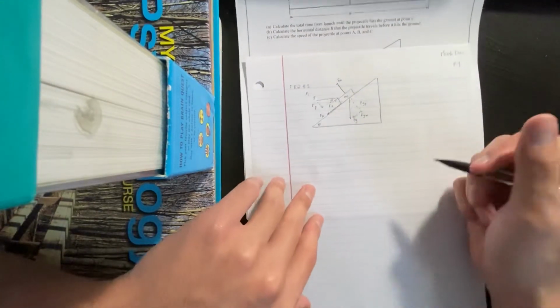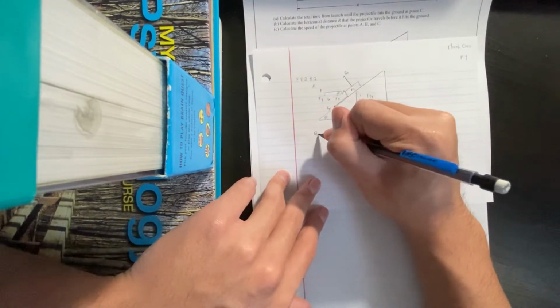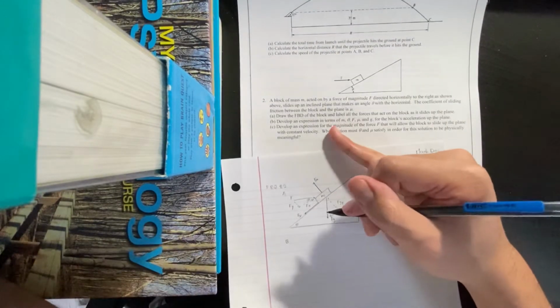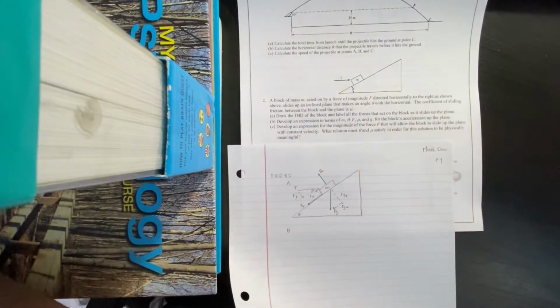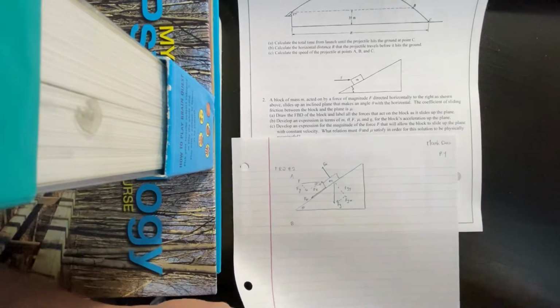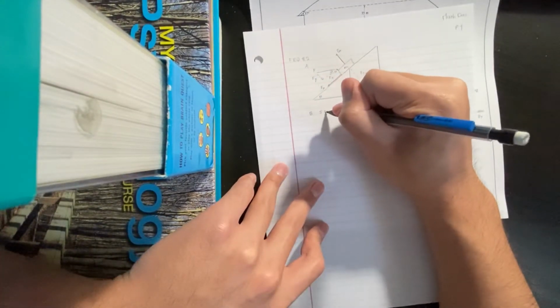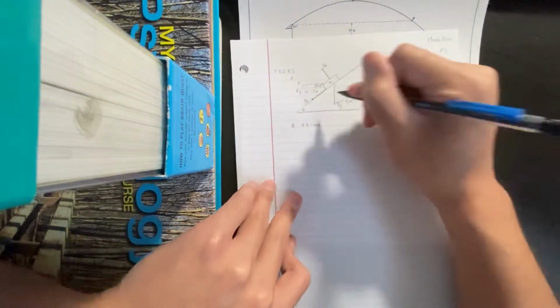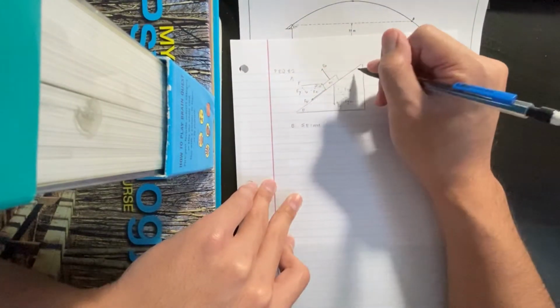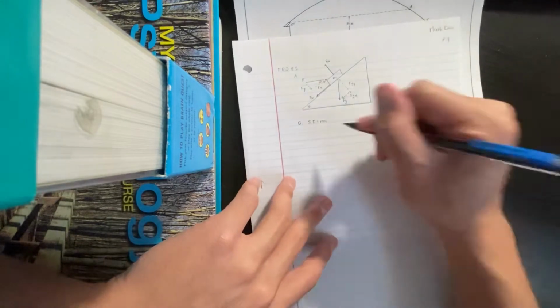Okay. Next, part B. It asks us to develop an expression in terms of m, theta, F, mu, and g for the block's acceleration on the plane. So I'm just going to look at all the forces that act when thinking about the incline as the x-axis.